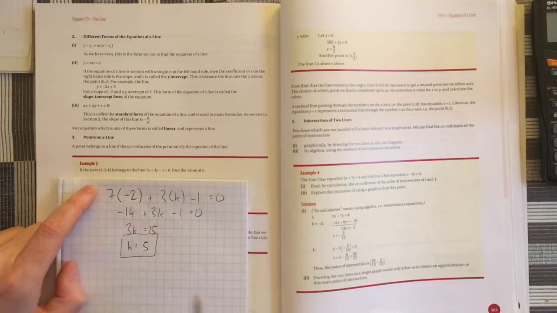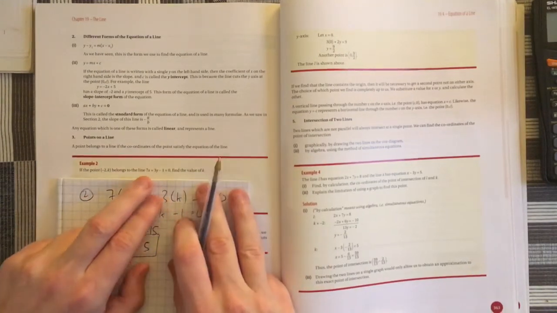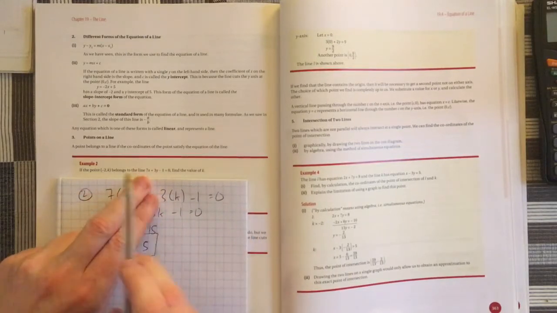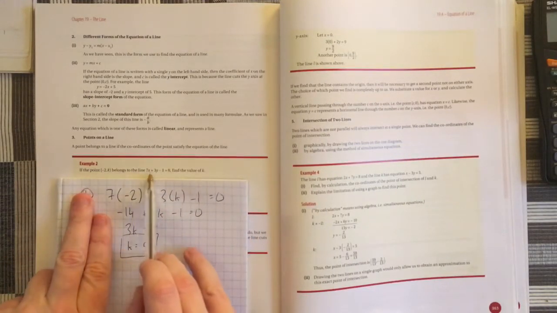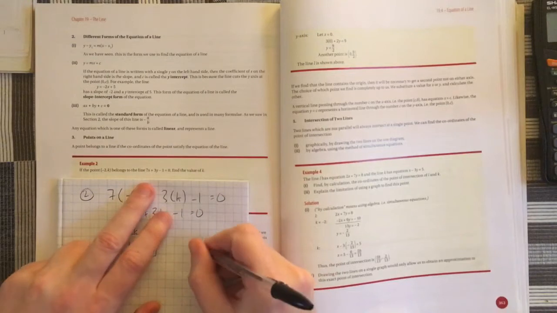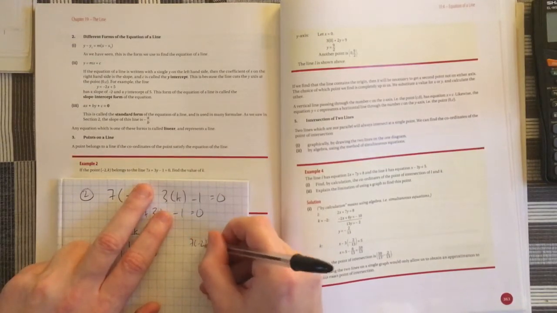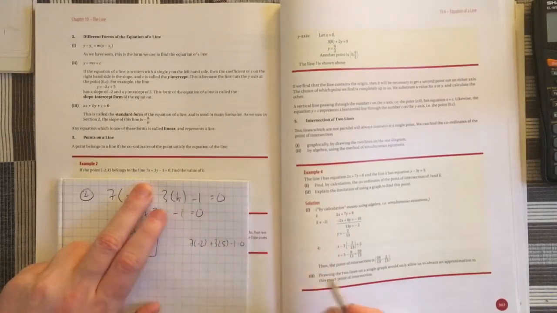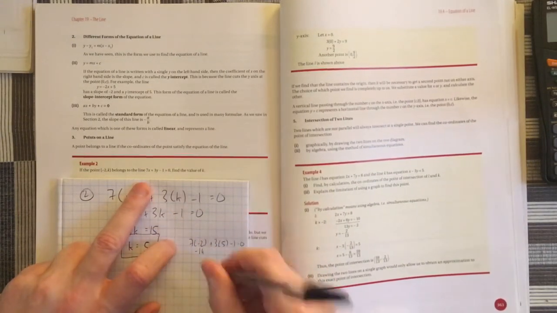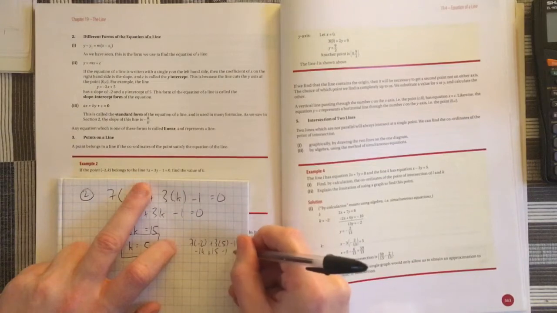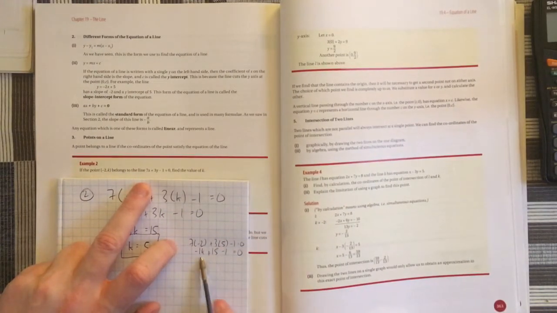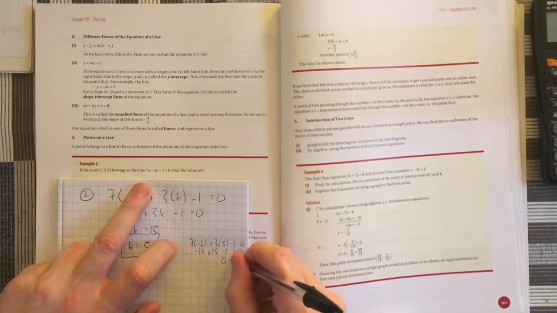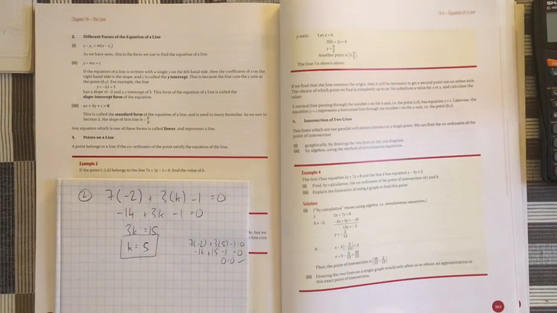All right, you could check that again, or as I said, just to kind of prove the point, if you sub minus 2, 5 into that equation, it should be equal to 0. So let's just do that quickly. 7 times minus 2 plus 3 times 5 minus 1 equals 0. 7 times minus 2 is minus 14. 3 times 5 is 15. Minus 1 equals 0. 15 minus 14 minus 1 is 0. 0 equals 0. That point is on the line. All right, that's just me checking my answer. You don't need to do that as part of this example.